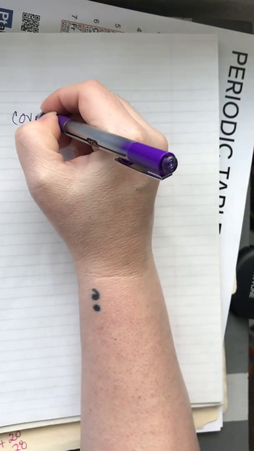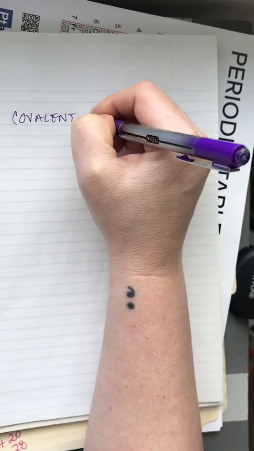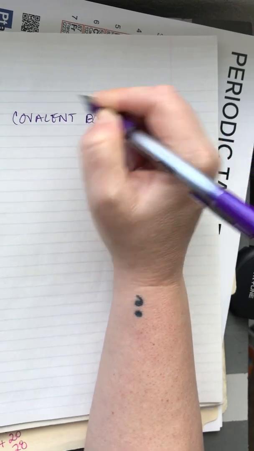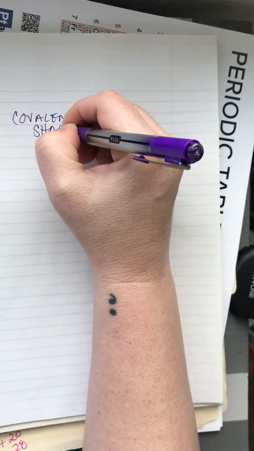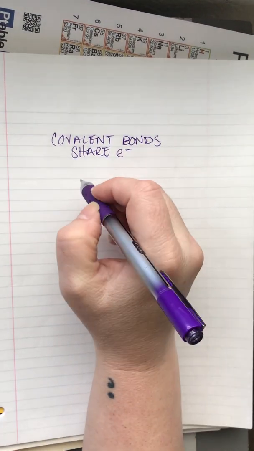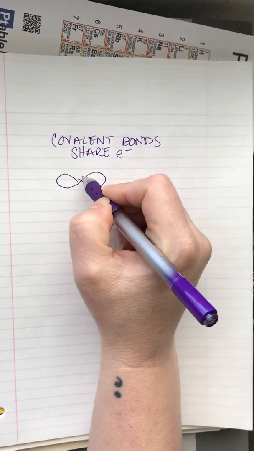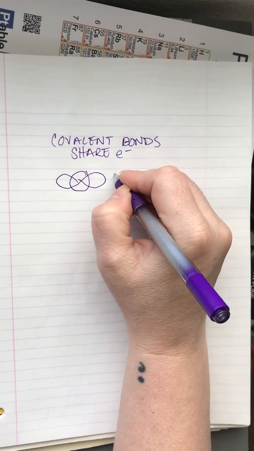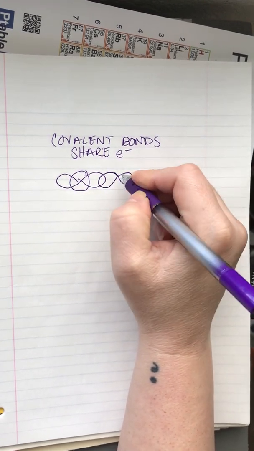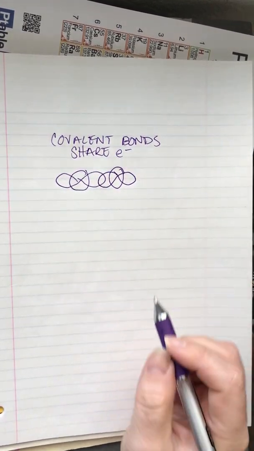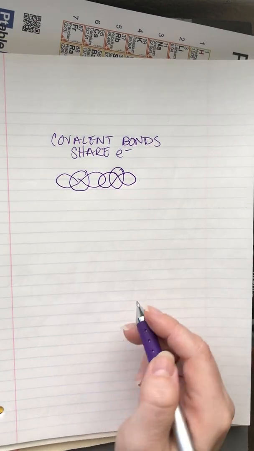Yeah, so remember we said that covalent bonds share electrons, right? And the way that they're able to share those electrons is by taking, imagine my s orbitals are a little bit bigger.